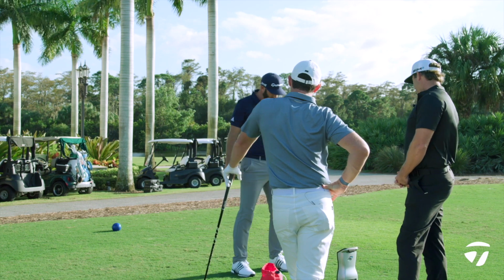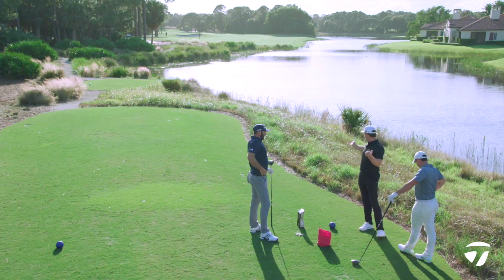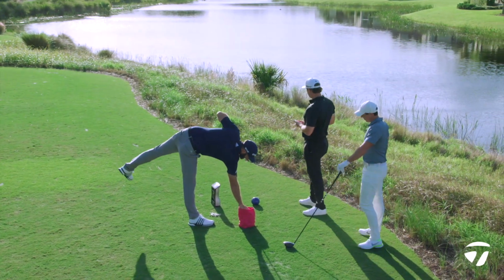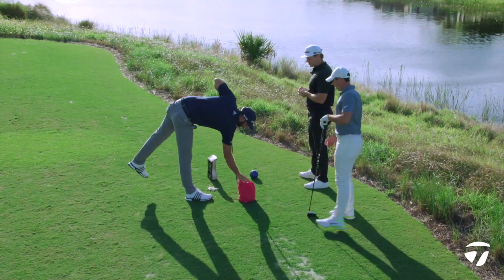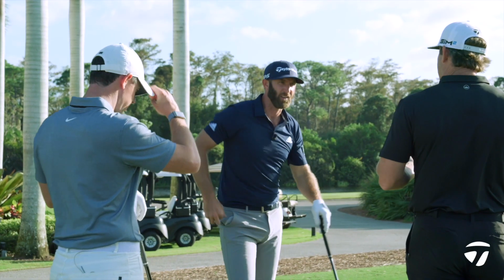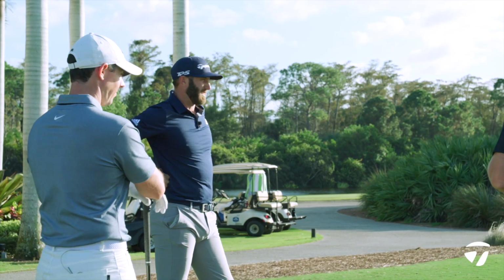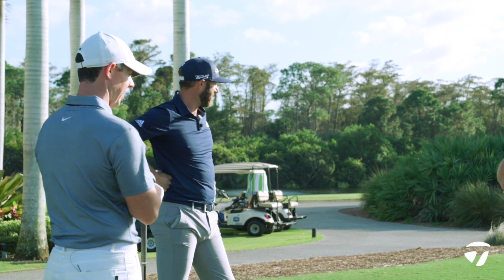So Dustin, take us through a process. We're on this hole here. What's everything that goes through your mind when you're taking into account this shot? So we got wind, we got shape, we got all that stuff. What do you see on this shot, and how do you execute it?